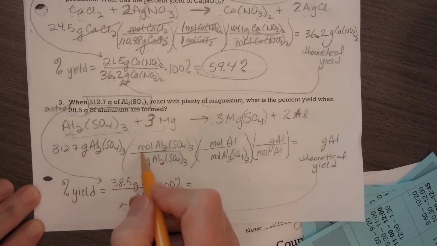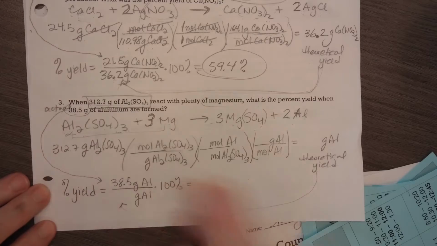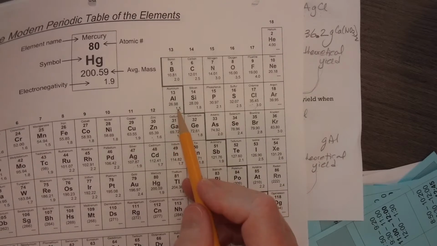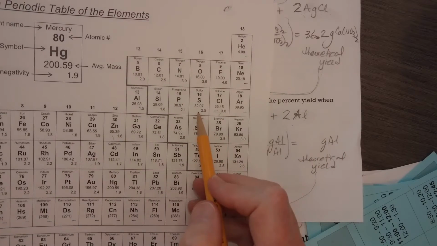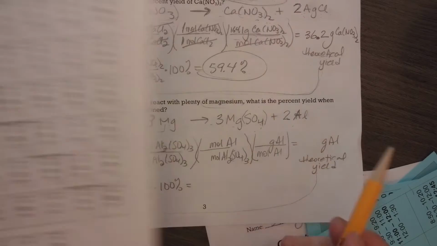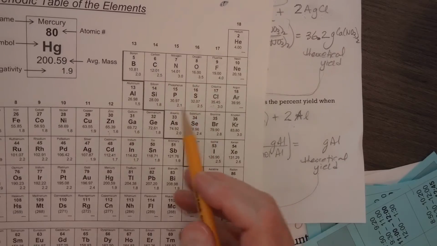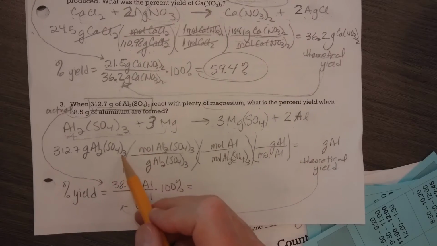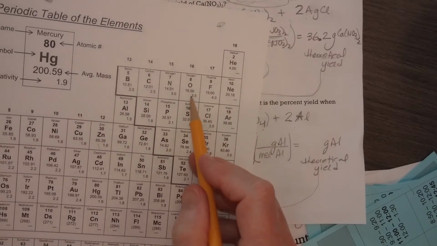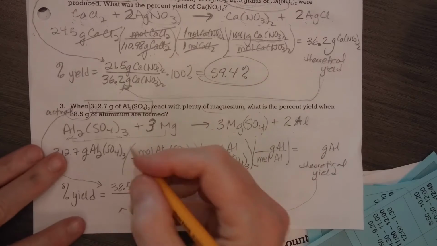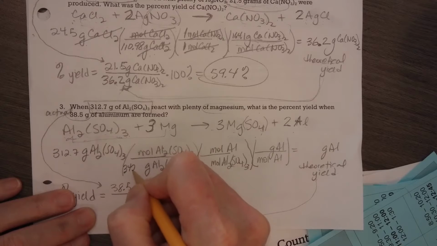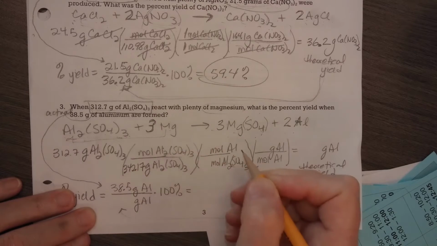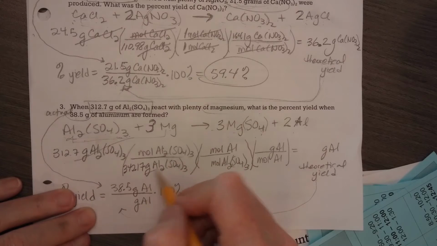I now need to figure out the molar mass of aluminum sulfate. Well, I'm going to have 2 aluminums, so that's 2 times 26.98. I have 3 sulfurs, so that's 3 times 32.07. And I have 12 oxygens. Do you see that? 3 times 4. Oxygen 16, 12 times 16. Doing the math, make sure you know how to do that, because you're on the actual test. 342.17. All right. And so that's going to divide out.